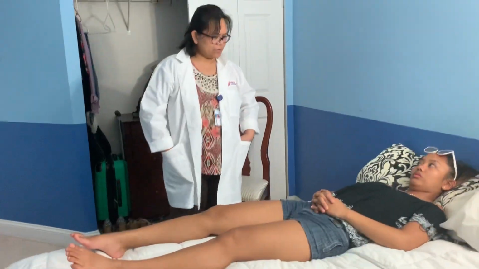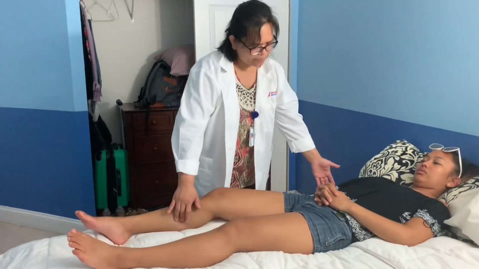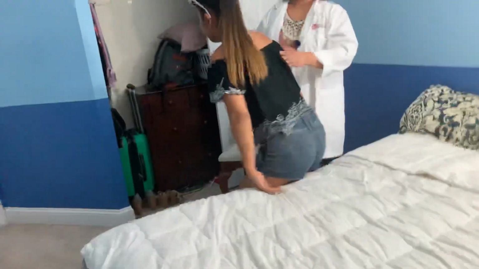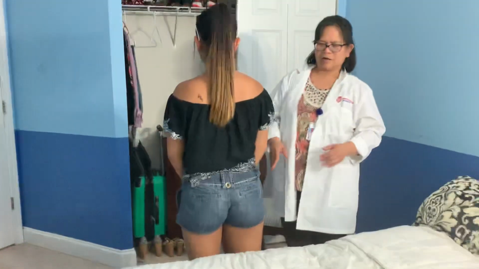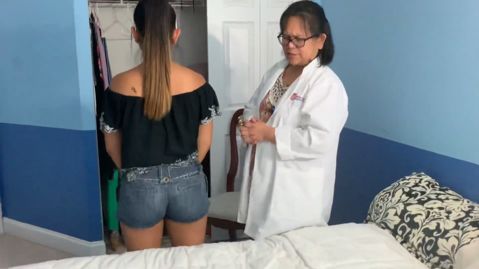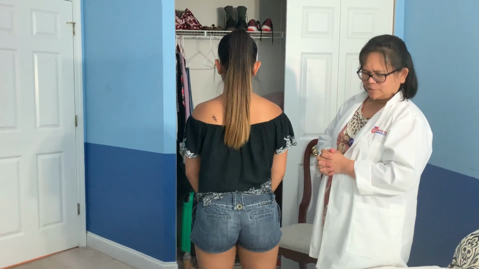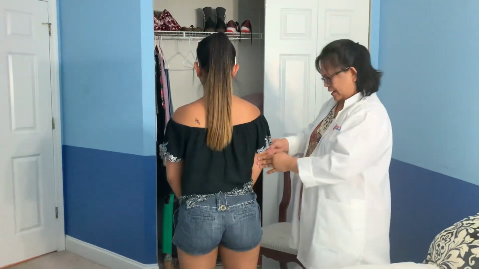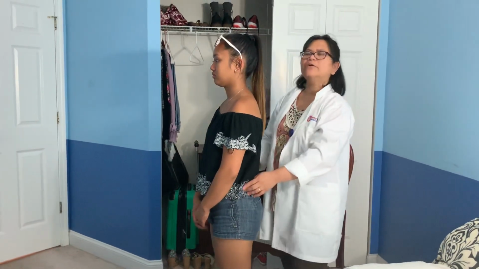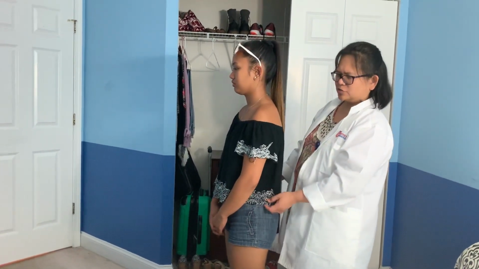Next, I'm going to check the hips. So with the hips, if you can stand up again, I'm going to inspect for alignment, symmetry, any presence of deformity, and then I'm going to palpate the anterior sacroiliac joint.